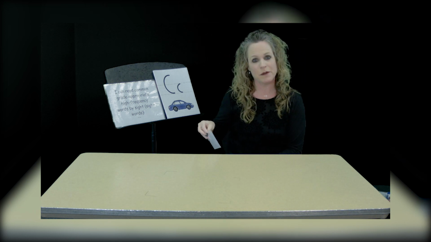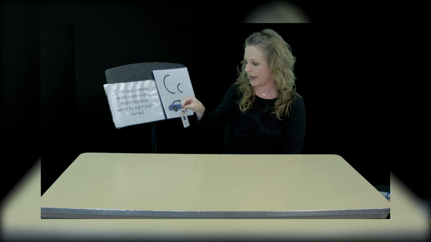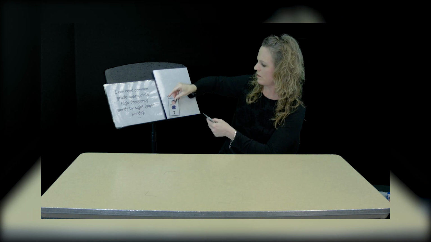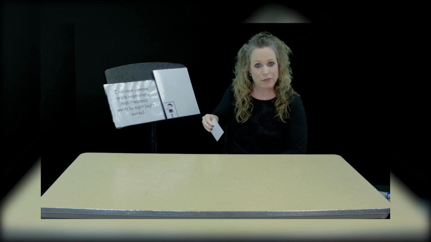So a sample of a sight word would be the word I. Another sample would be the word am. When you have a 2-letter word, you can sing to the tune of, if you're happy and you know it, clap your hands.